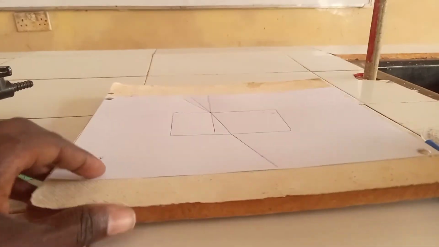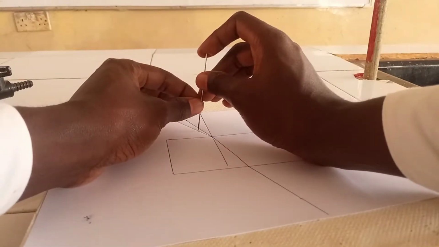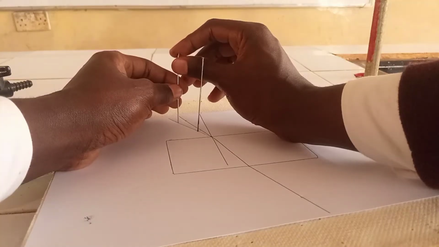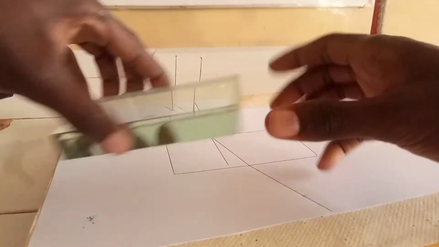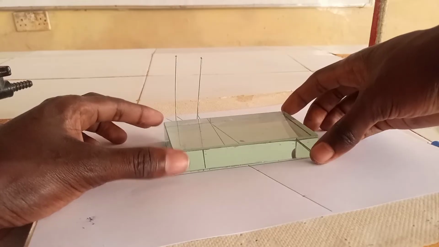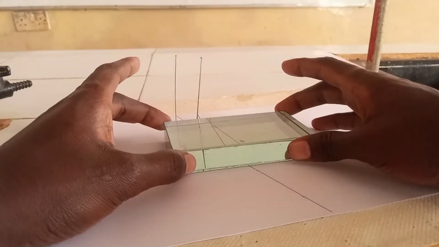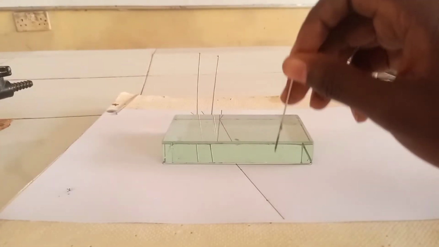And then I place 2 pins again. I press back the 2 pins along that line. You have the 2 pins there. From there I also replace the glass block. Replace back the glass block again. Once the glass block is in place, we look through this side to see the two pins forming one line.